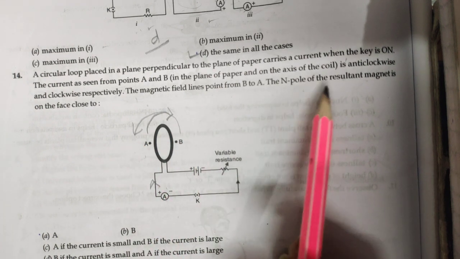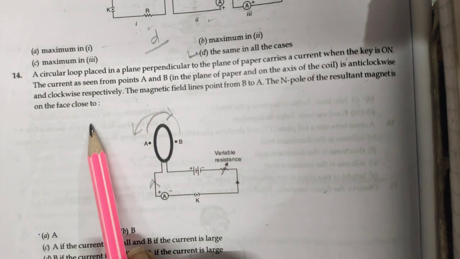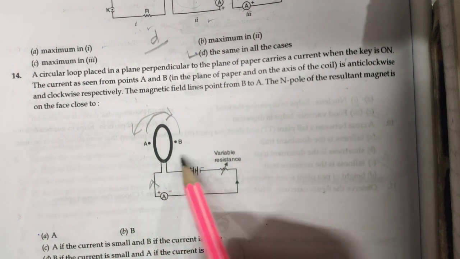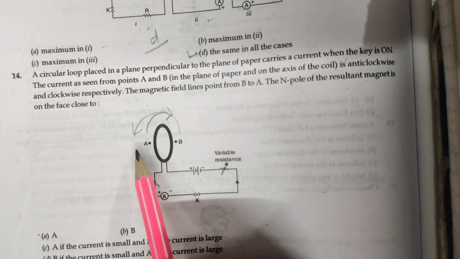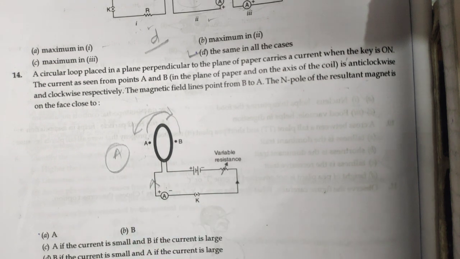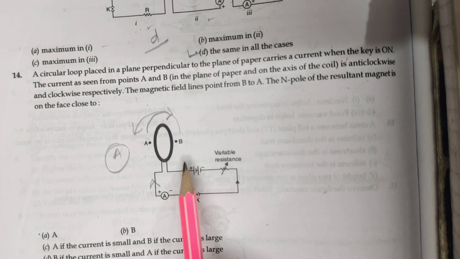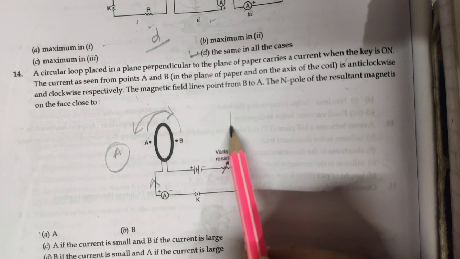The north pole of the resultant magnet on the face close to the north pole, whose face will it be? So obviously, the north pole will face A. Okay, the north pole will face A. Fine. I hope you have learned this.